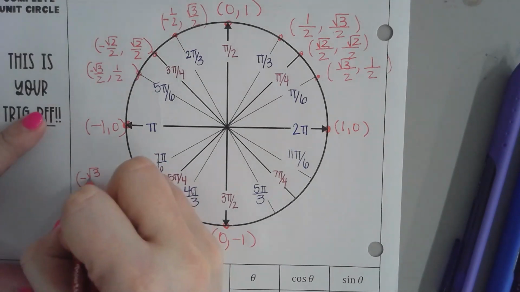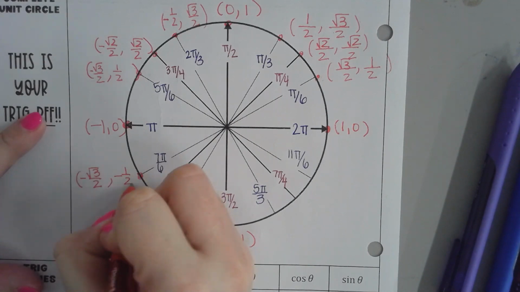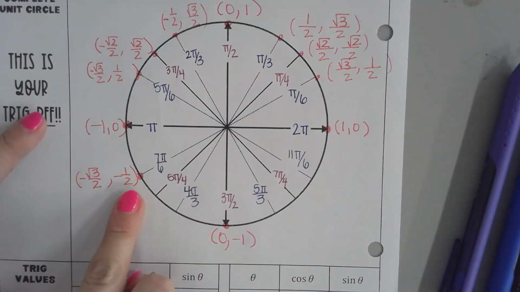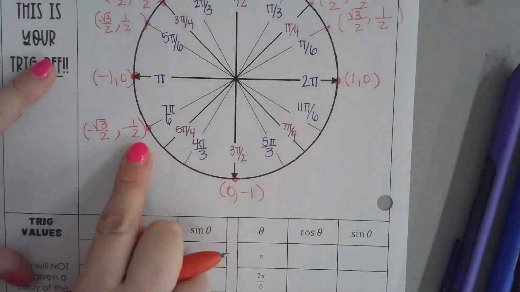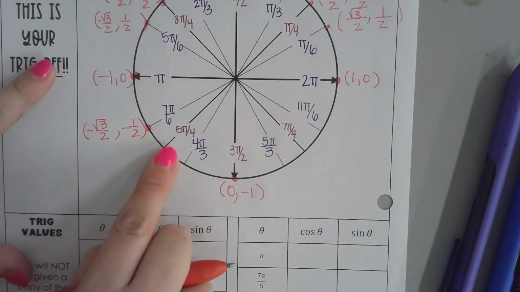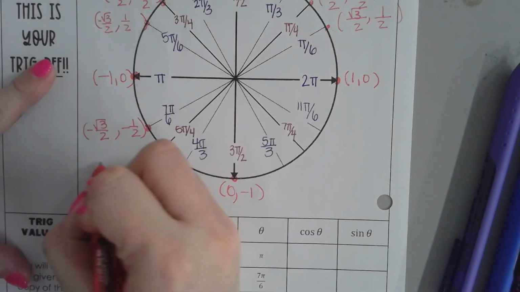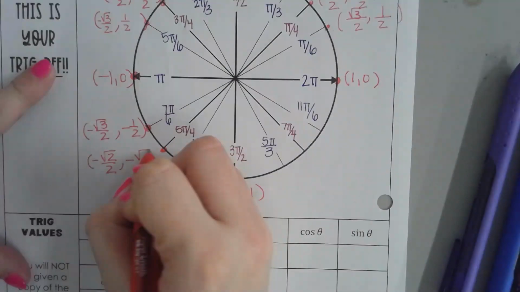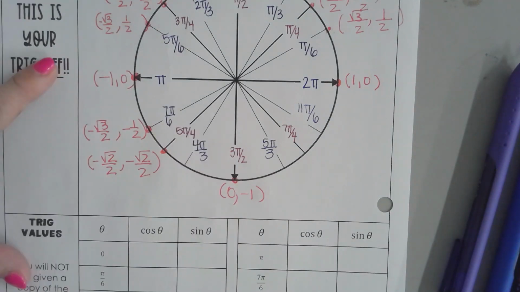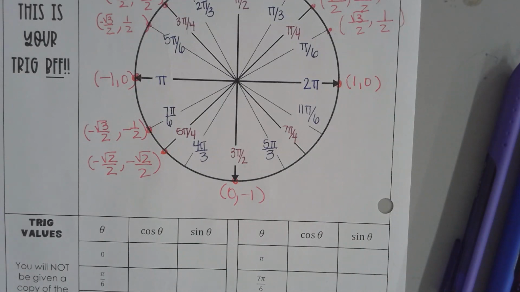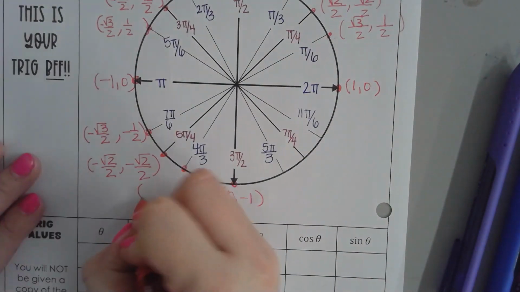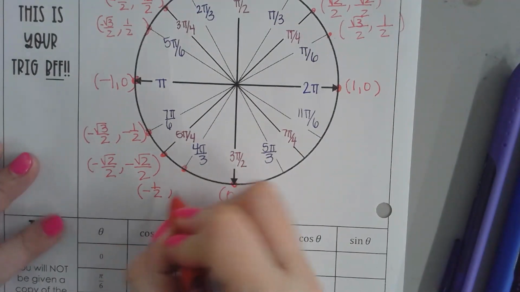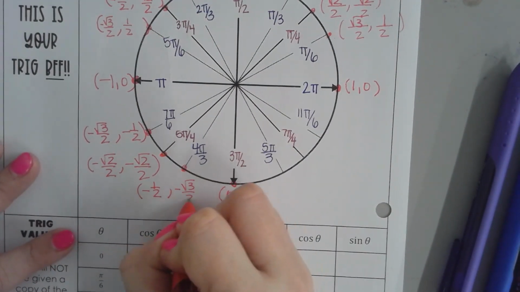Negative square root of 3 over 2. And then the last one, negative 1/2, negative square root of 3 over 2.